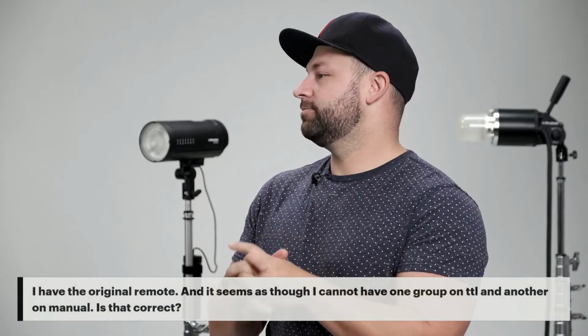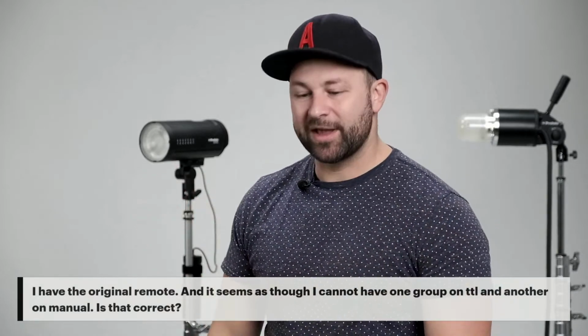Dejana says, I have the original remote, and it seems as though I cannot have one group on TTL and the other on manual. Is this correct? So if you have the original TTL remote, this is actually a good thing to talk about. So the original TTL remote, I don't have one anymore. Mine was lost in shipping. How fun. But I have Connect Pros now, so I'm not super worried about it.